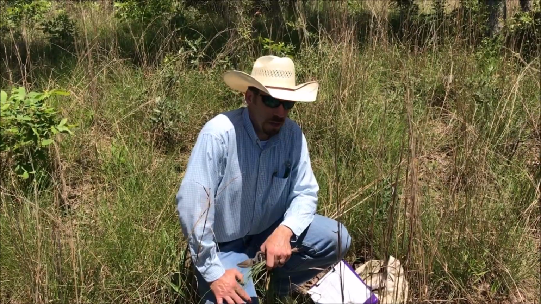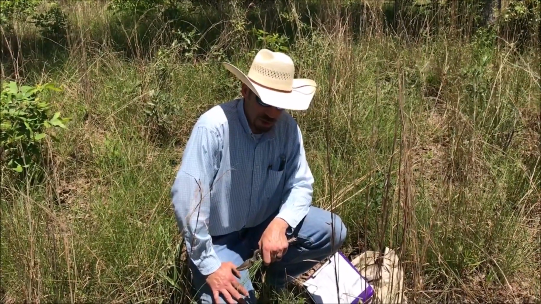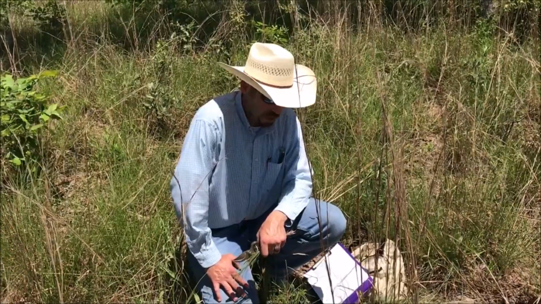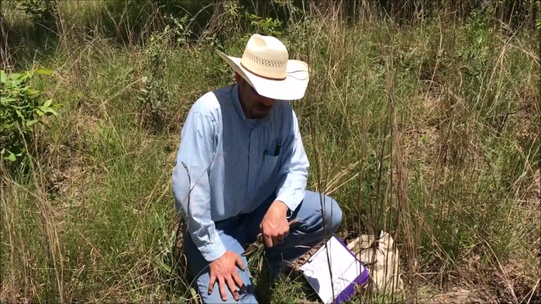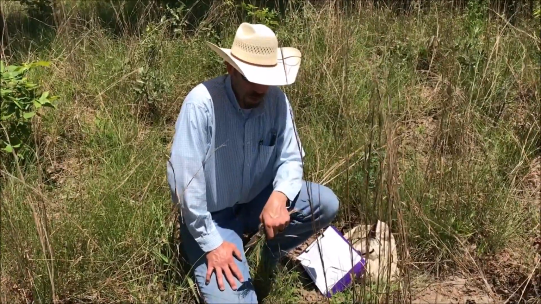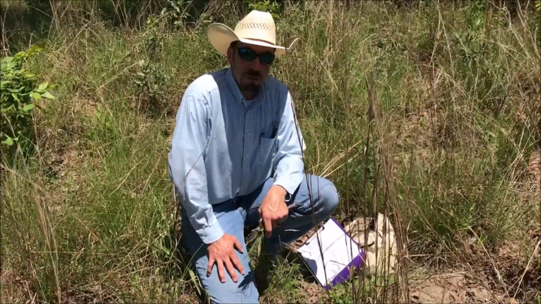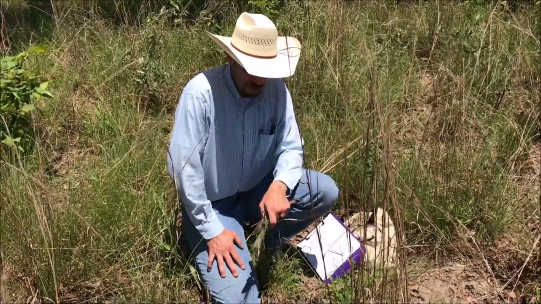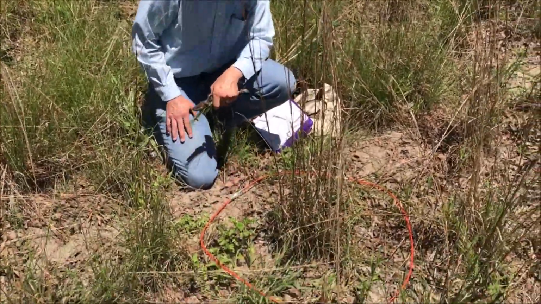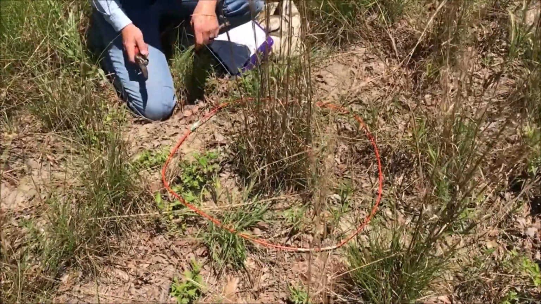Indicator number 15 is annual production as compared to what is expected for the site. With range health, they're talking about total production, including forbs and woodies and whatnot. Generally, we get a good estimate of that when we're filling out an 802 form for forage standpoint. You put down a frame of a known size, and then you might clip weight units.